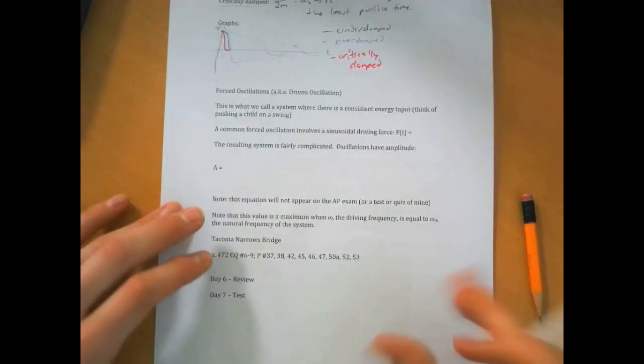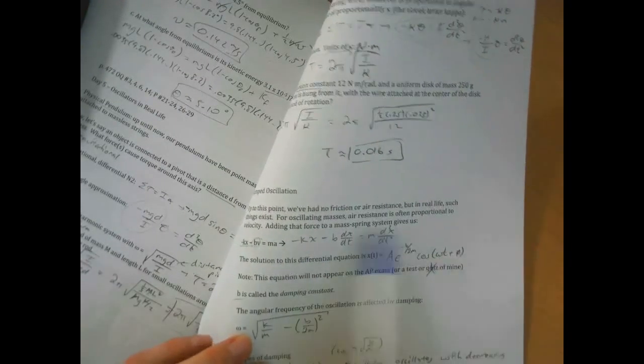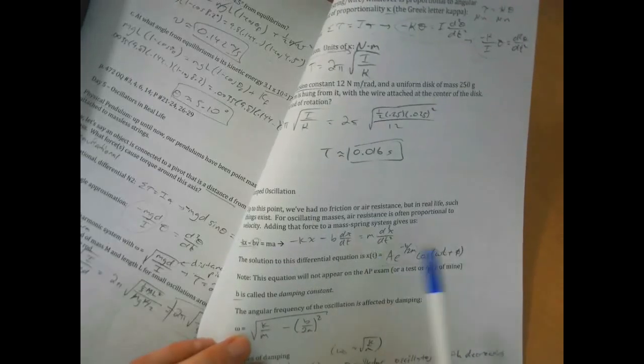Just so you know, there are some problems on your homework that do some calculations with this. For the AP exam, you just need to know the concept of damping and the different kinds of damping. You don't actually need to know any calculational stuff.